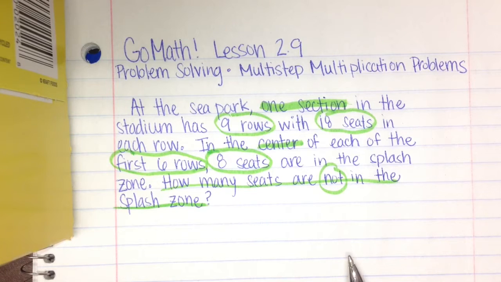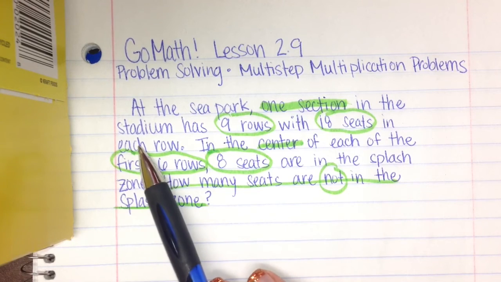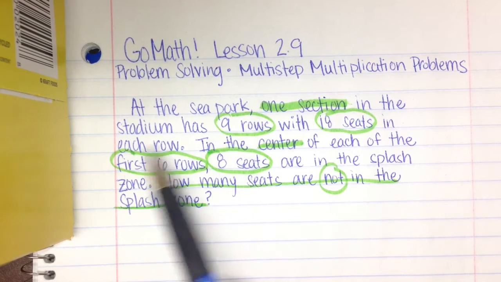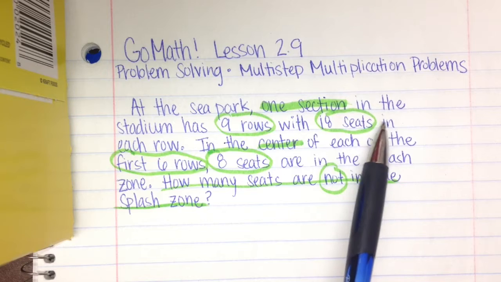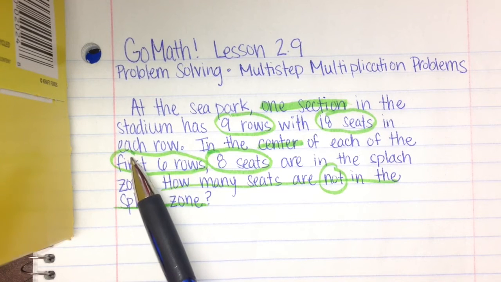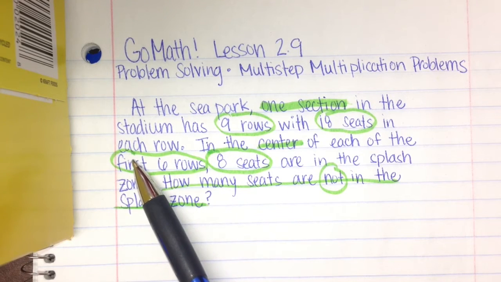Now, I need to decide what kind of a math problem am I going to do. Am I going to add, subtract, times, or divide? And I'm looking for clue words, and the first clue word that I see is each. The stadium has 9 rows with 18 seats in each row. If I see the words in each, that's a pretty good indicator that I'm going to multiply because we have equal groups where they each have something. So I'm probably going to use multiplication in order to solve this.